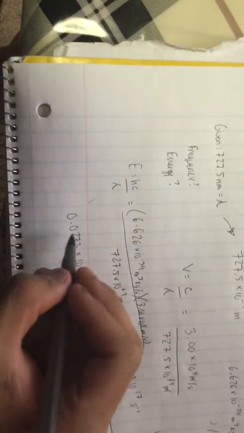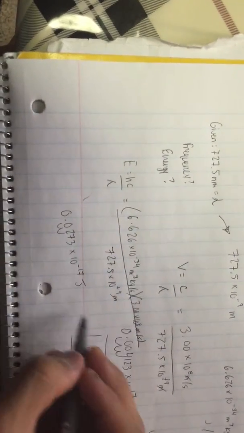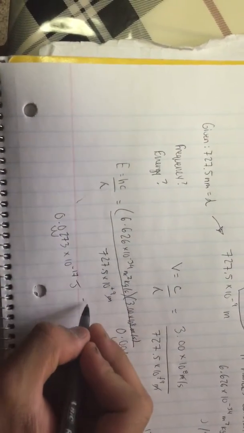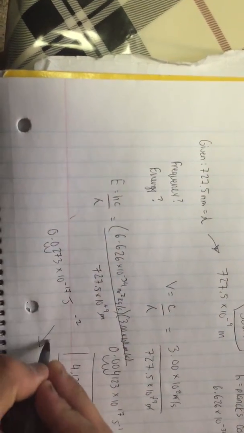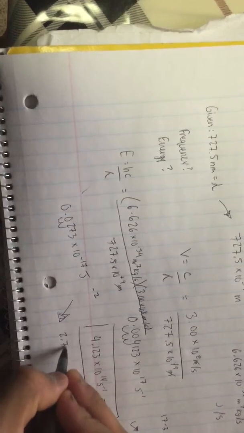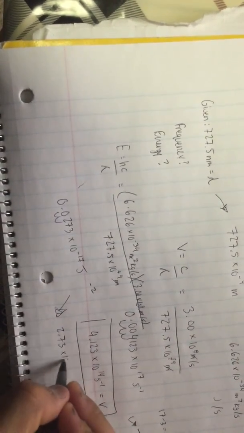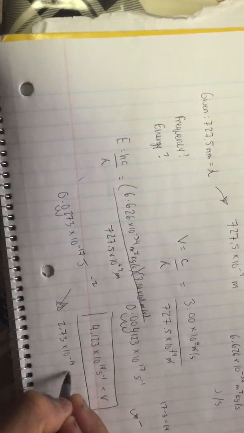But we're not done yet. You have to move it twice. And since we're moving right again, subtract it by 2. So ultimately you'll get 2.73 times 10 to the negative 19 joules. There you have it.